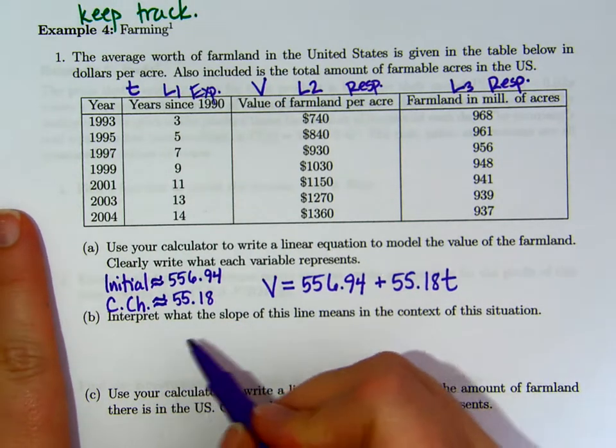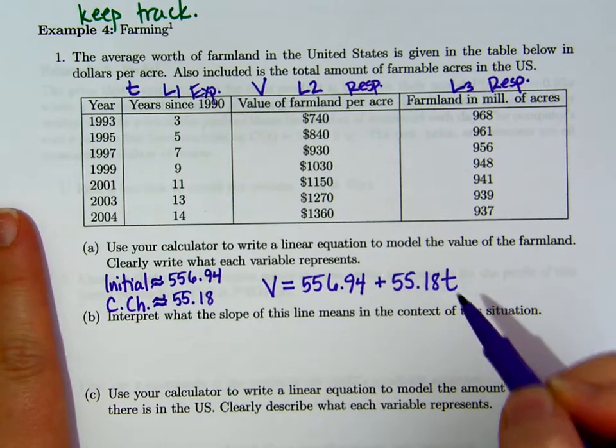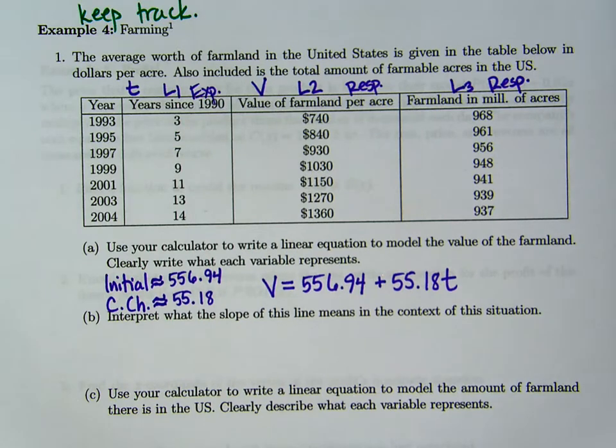Got it. Interpret what the slope of this line means in the context of the situation.